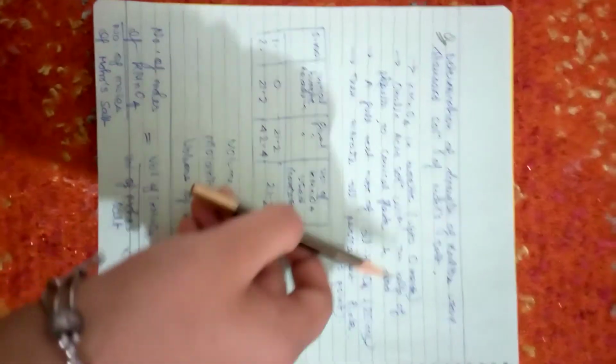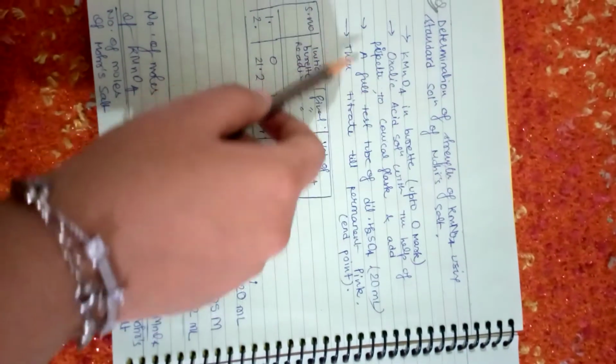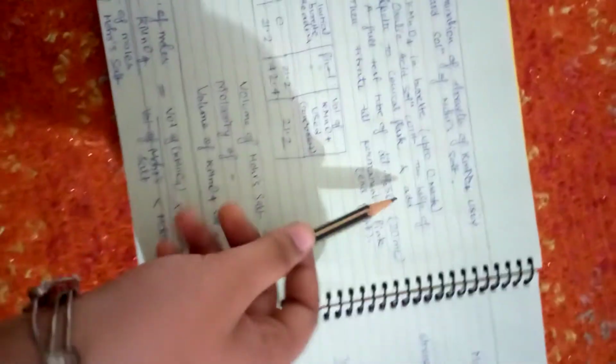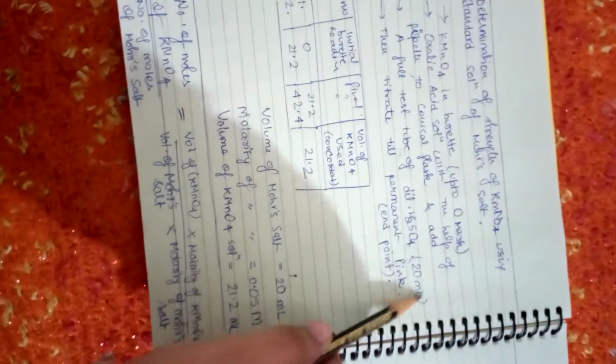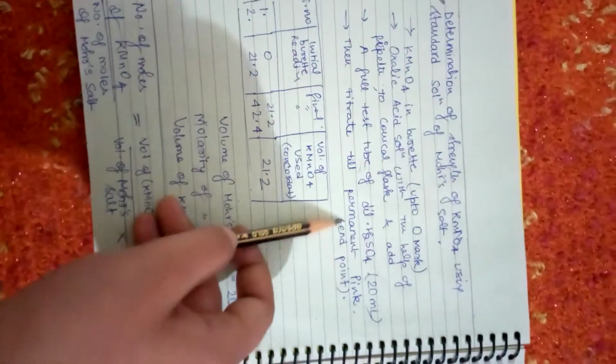Take Mohr salt solution with the help of a pipette into the conical flask, and add a full test tube, which is 20 to 25 ml, of dilute H2SO4, nearly 20 ml. That's why we took 20 ml of the oxalic acid also. Then titrate till permanent pink, which is the end point.